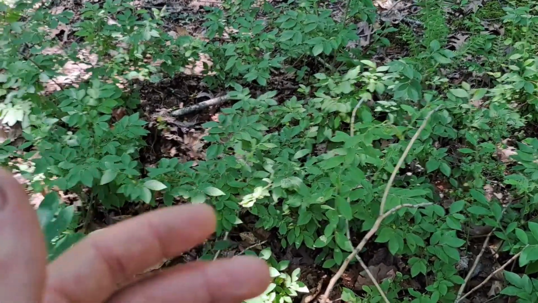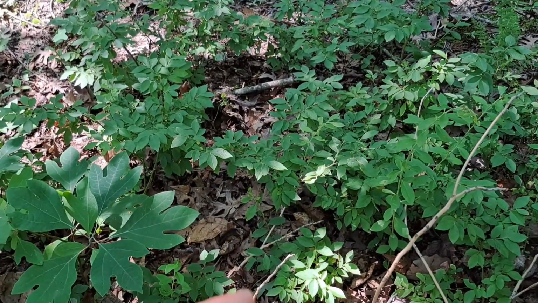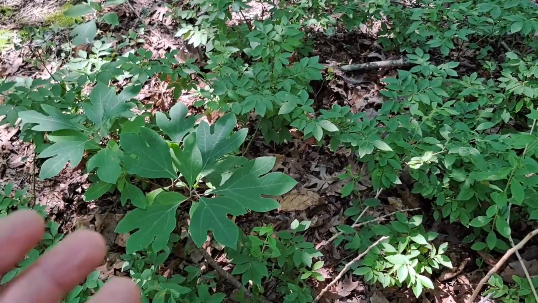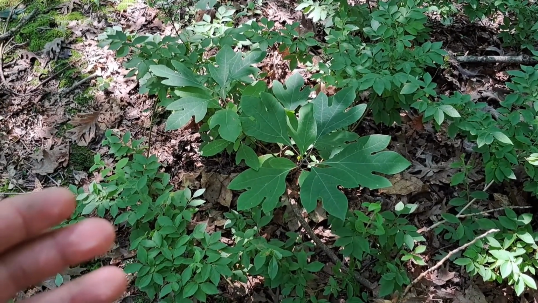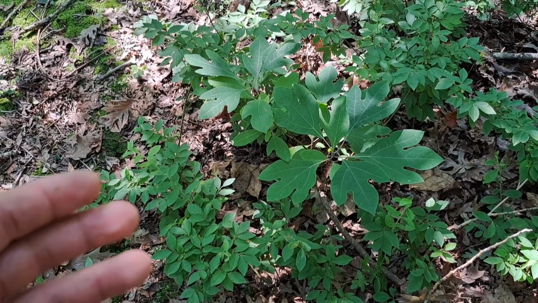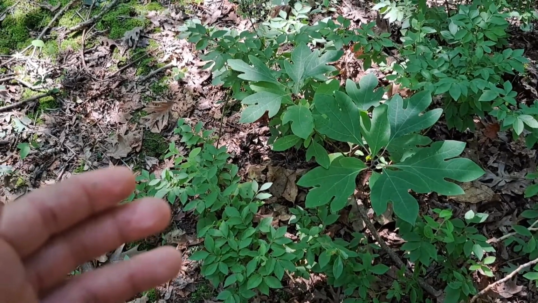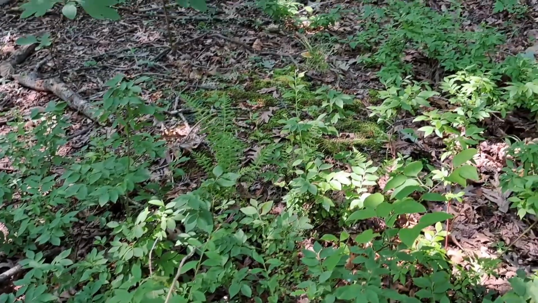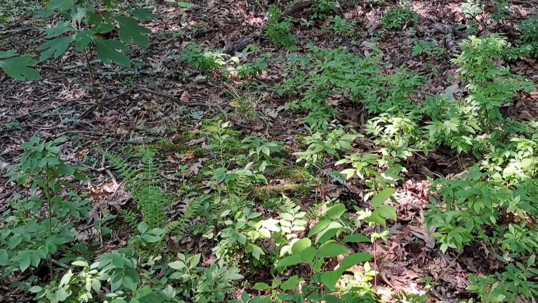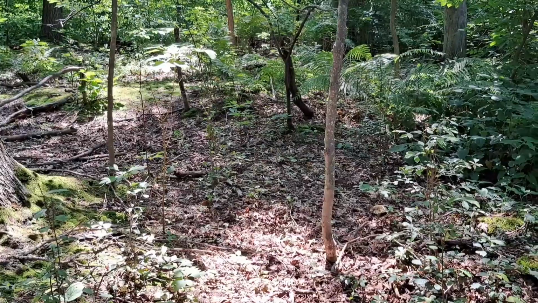Nice low-growing shrub. Probably got some mycorrhizal associations going down in the soil, because members of the Carexes are often engaged in symbiotic partnerships with fungus in the soil, which is a very, very neat ecological relationship, I think. And with that keyed out, I think we're going to move along and try to find some more cool stuff to point at. So yeah, let's get into it.